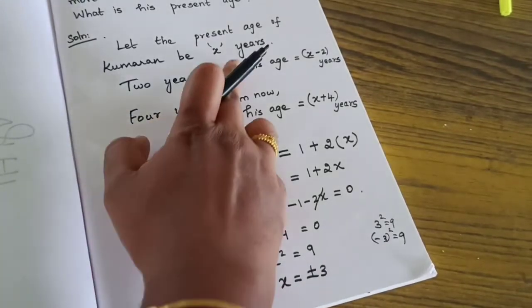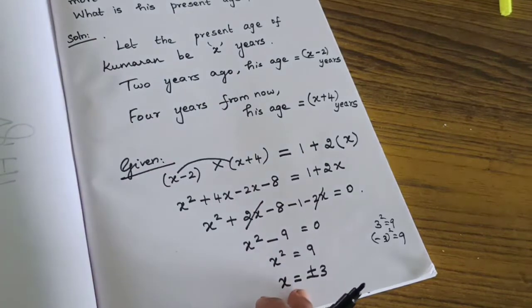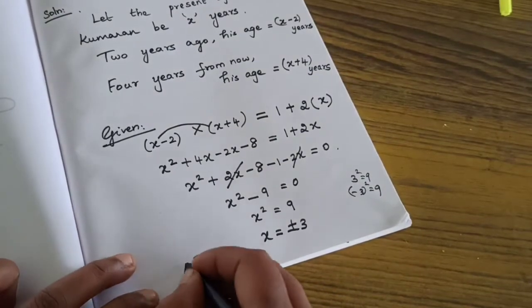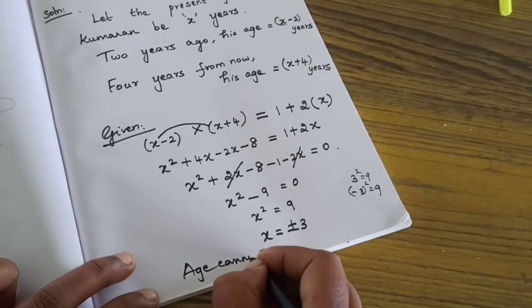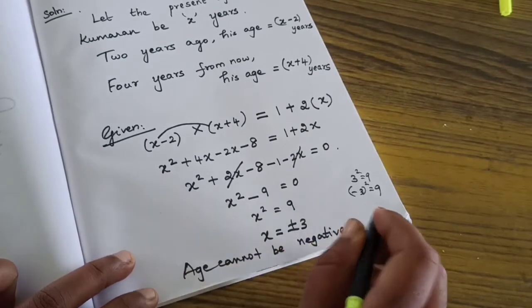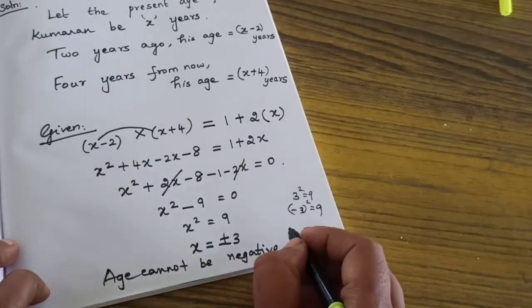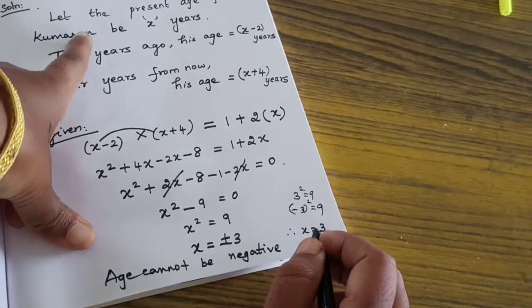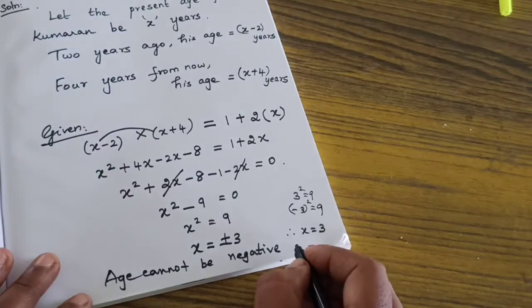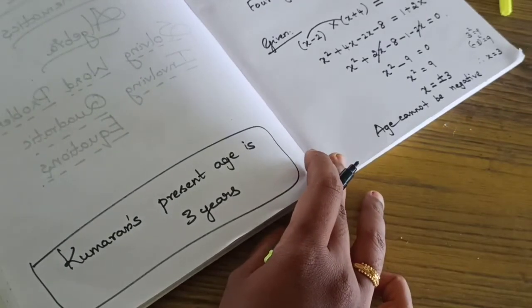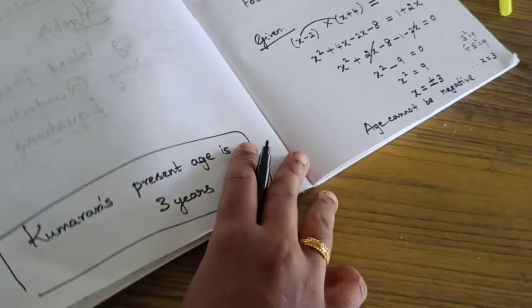But here x means age of Kumaran. Is it possible the age will become negative anywhere? No, not at all. So x equal to age cannot be negative. Therefore, what is the final answer? Therefore, x equal to 3. Here x means present age of Kumaran. So final answer: Kumaran's present age is 3 years.